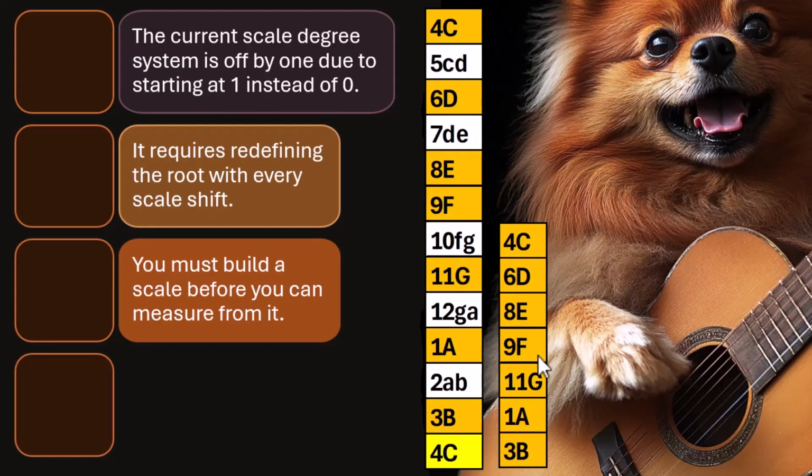So in other words, if I'm measuring from this F, even though it's the same collection of notes, I have to make it the 1 to measure from this F to this A. Why would I have to do that? So I'm gonna make this a major third. So there's 2 terms that don't make sense there.